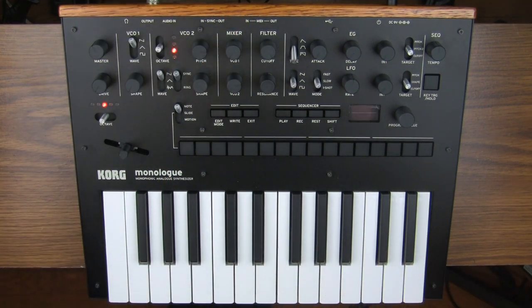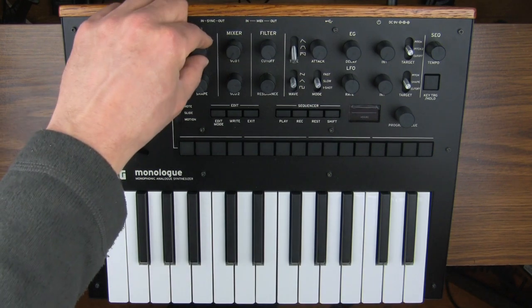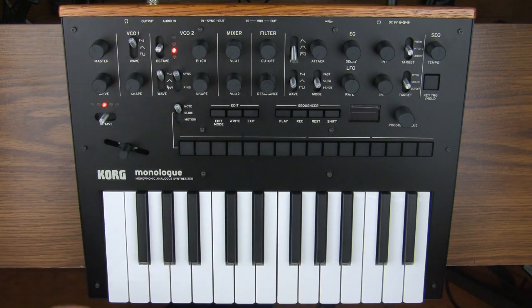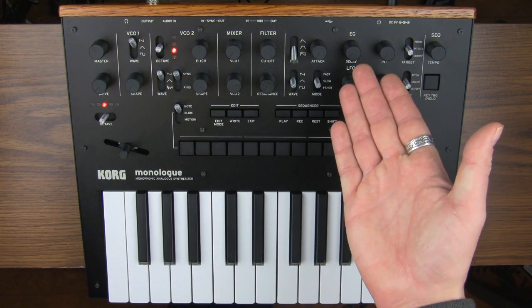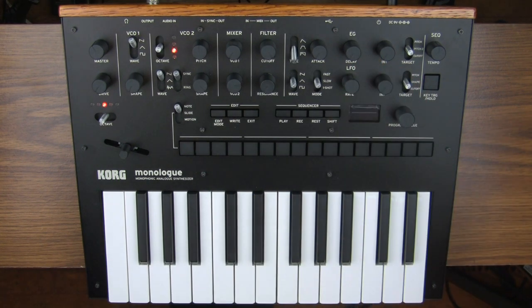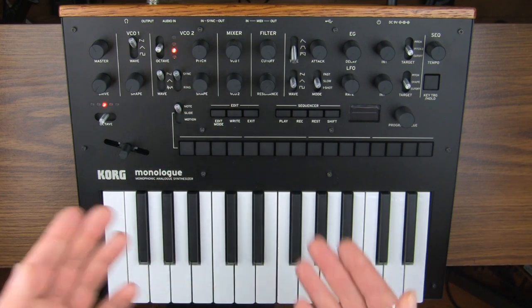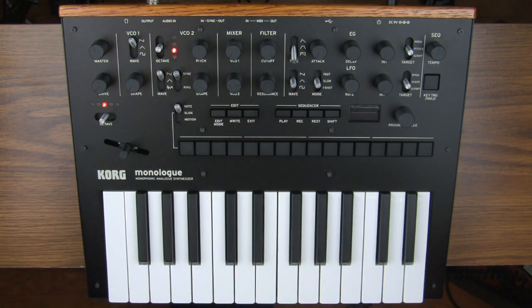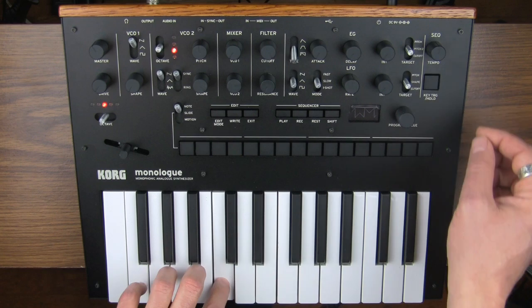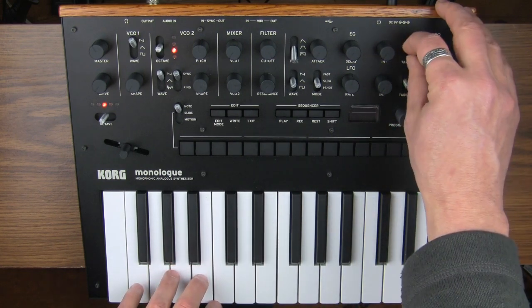Okay, so now let's talk about the more standard popular usage of VCO2. We can apply the envelope generator to the pitch of VCO2, and as we demonstrated, changing the pitch of VCO2 creates this weird timbral effect that we know of as sync. So let's apply that. You have to set it to pitch 2.